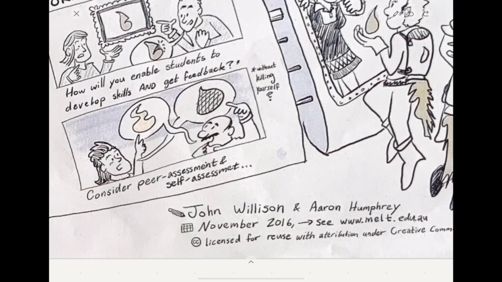And we've got the more established website, which is www.rsd.edu.au. But it's the MELT one that has got a lot more of the school-based resources, and it's in development. We're still working on it. A lot more stuff to put up there.